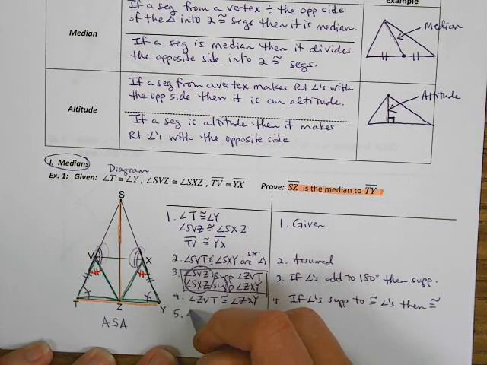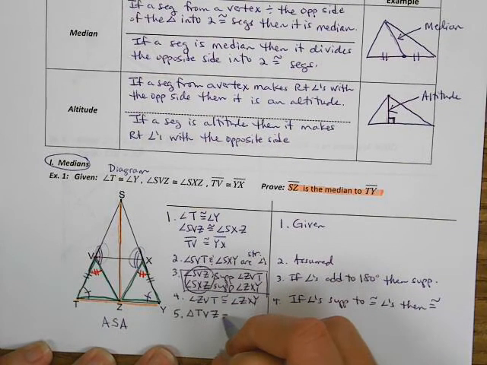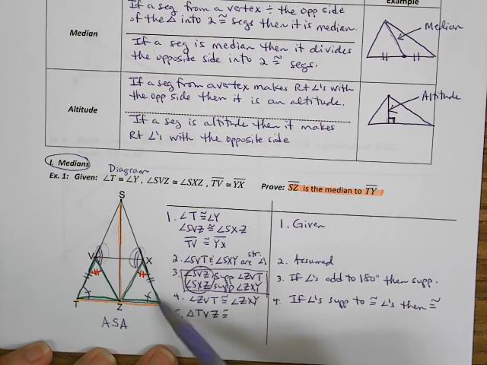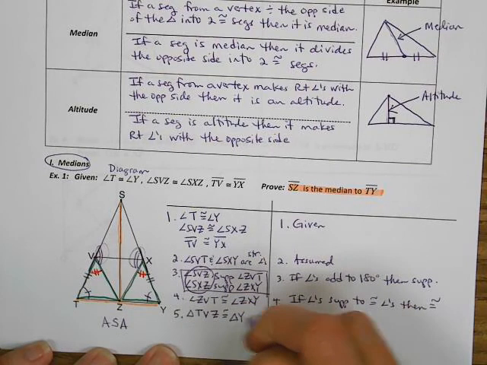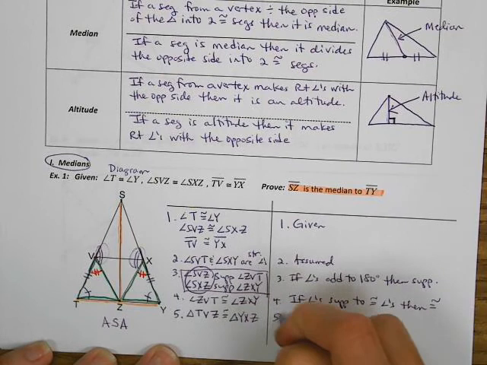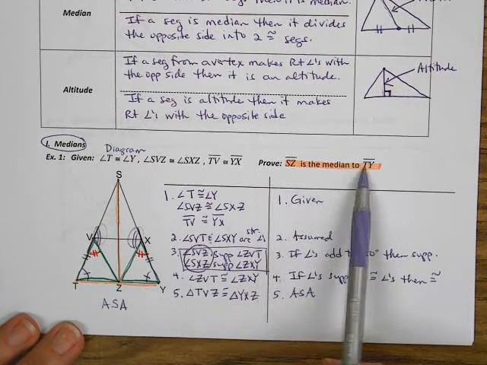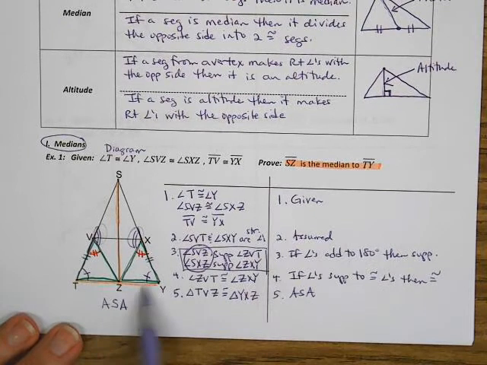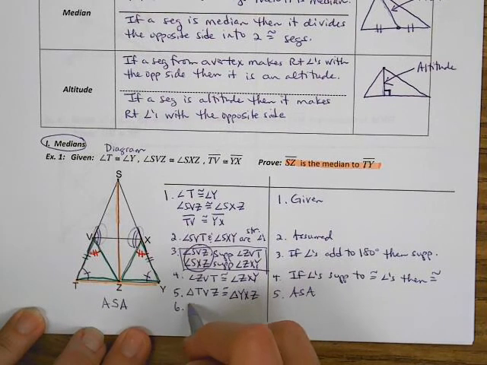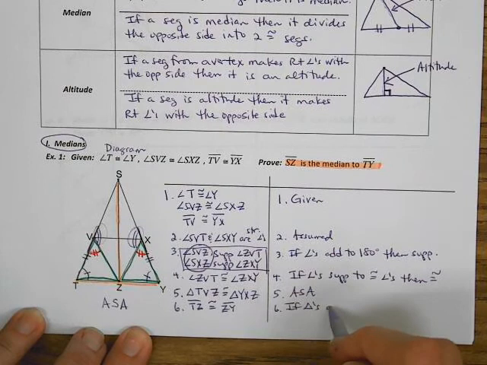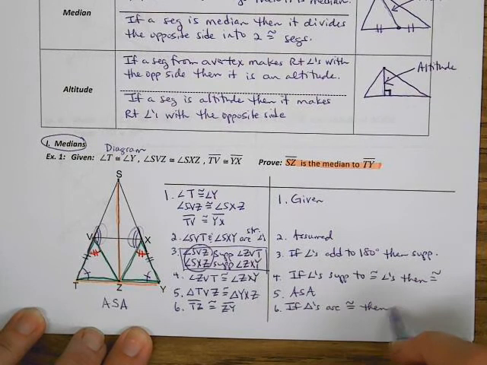I will call it triangle TVZ, but then I have to be careful how I name it. If I call it TVZ, I think I have to call it YXZ, matching up appropriately. That was angle, side, angle. Now if you remember, looking back at what we wanted, we need a median, so we need these two segments congruent. Well, those are now corresponding parts. So now I can say TZ is congruent to ZY. I can say if triangles are congruent, then corresponding parts are congruent.